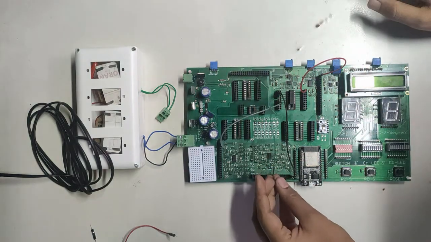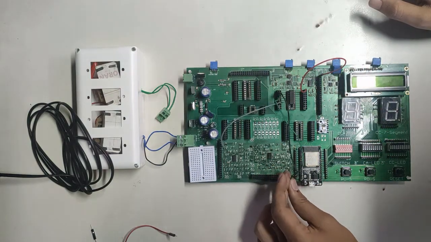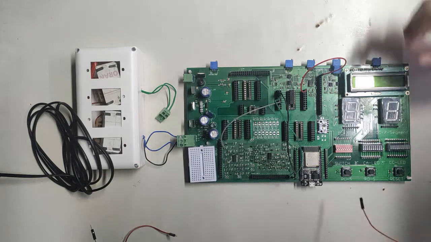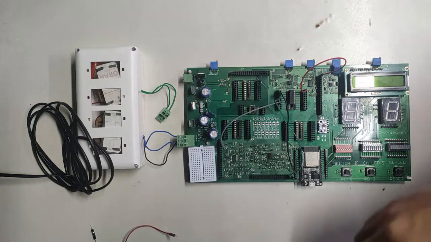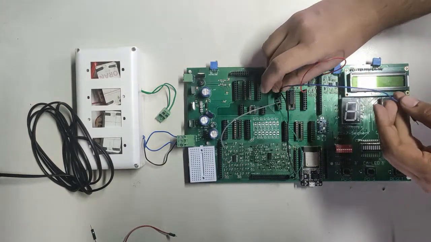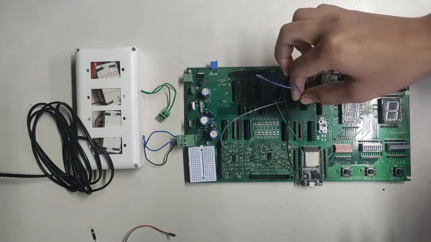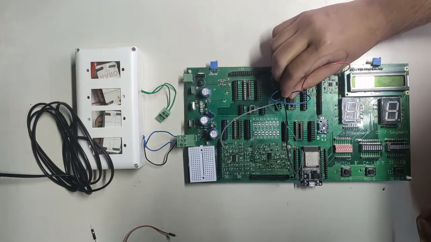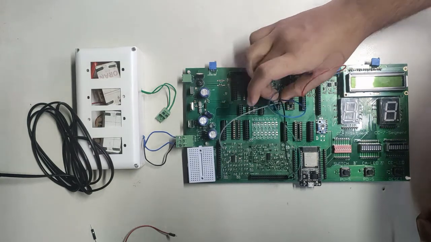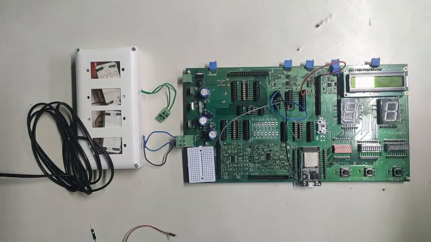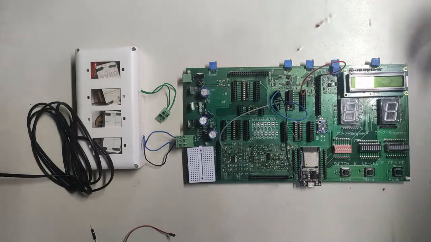These black and green wires will be our inputs, and the blue wire will be the output of the first NOR gate, which is given as an input to the second NOR gate, which is then shorted.